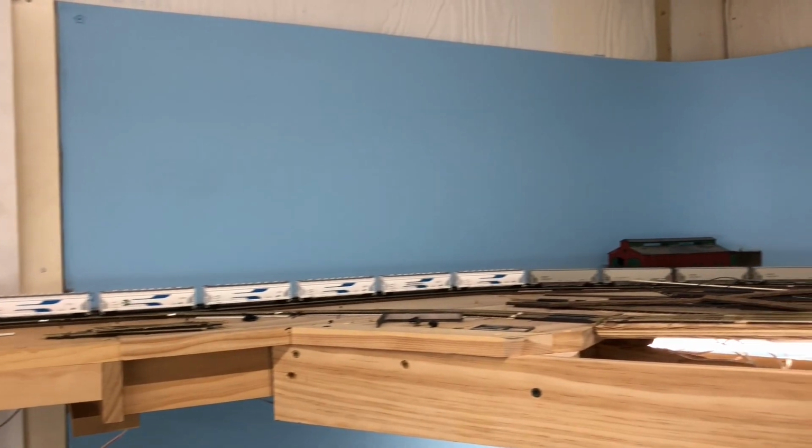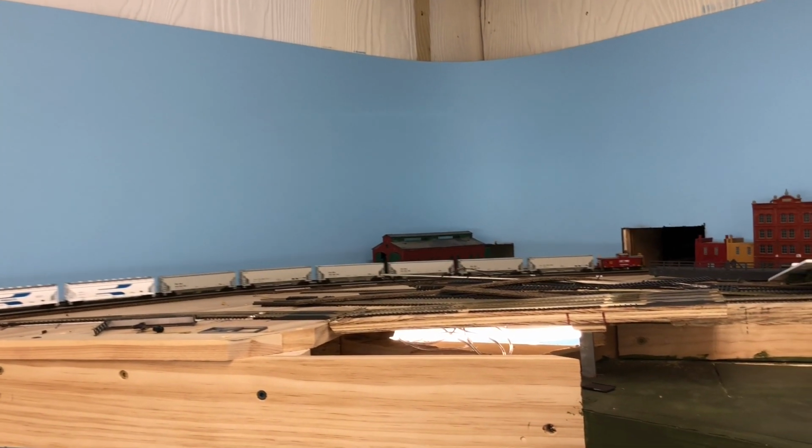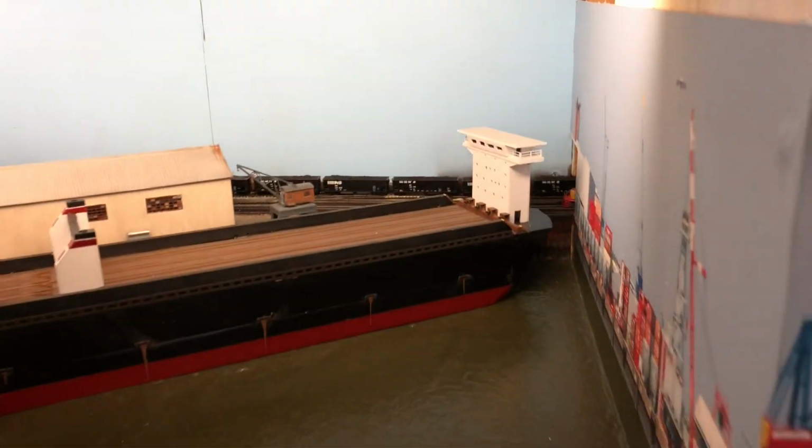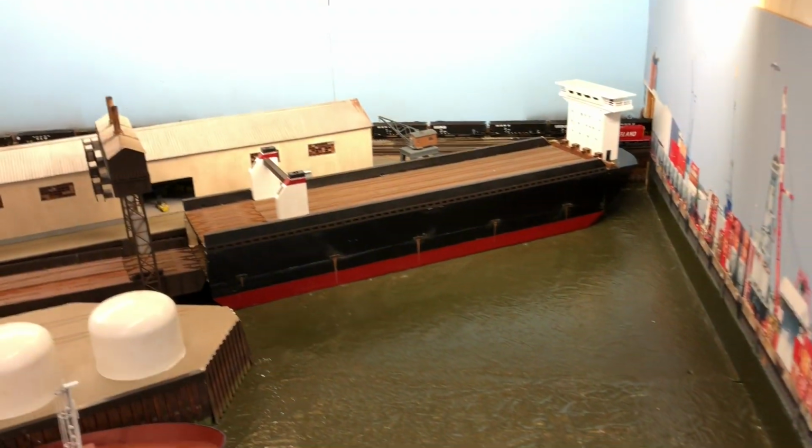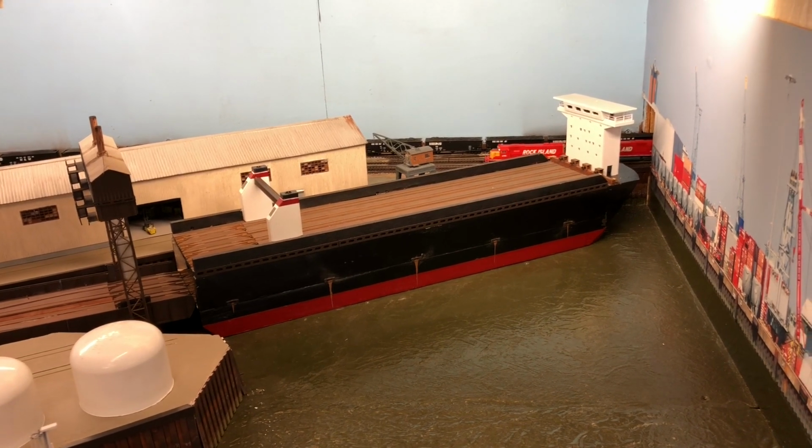All right, so this is my grain train. It's making its way around the upper level right now. What I like to do with my layouts is have running trains that I can leave by themselves to run.